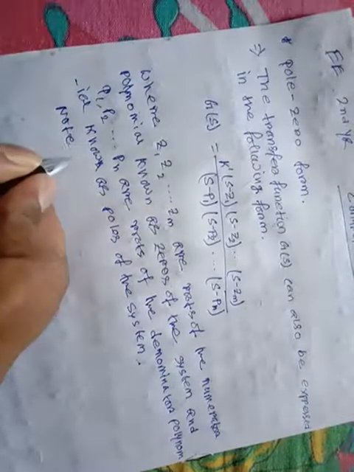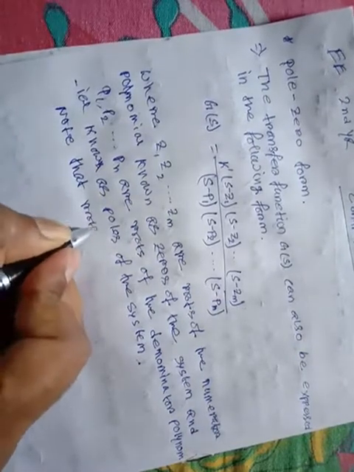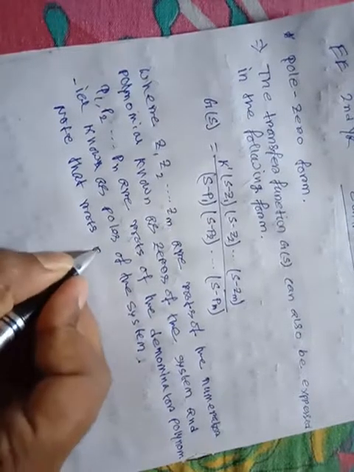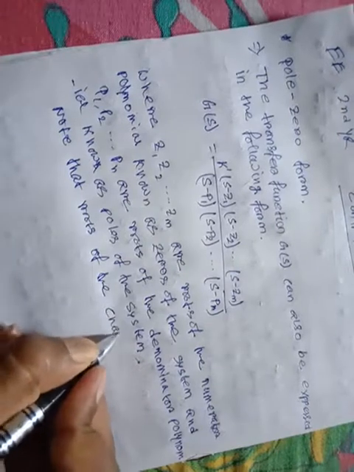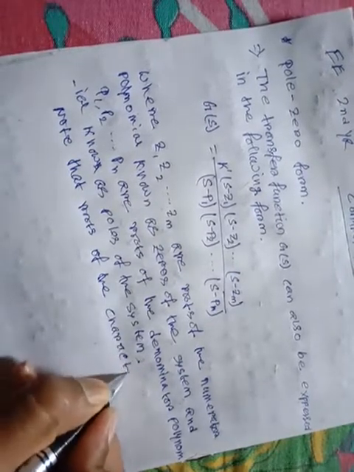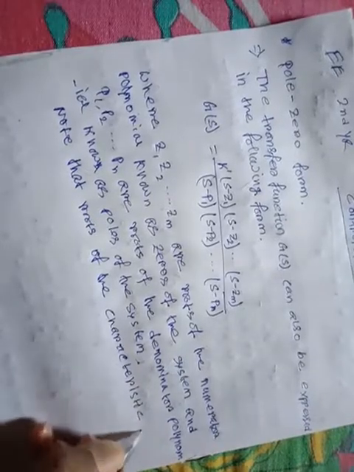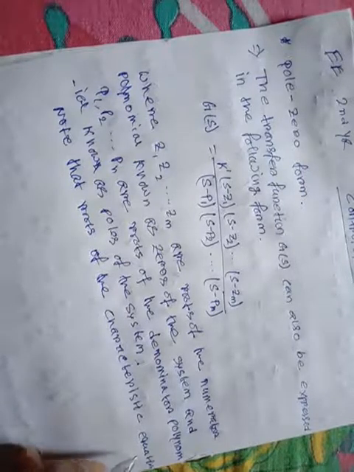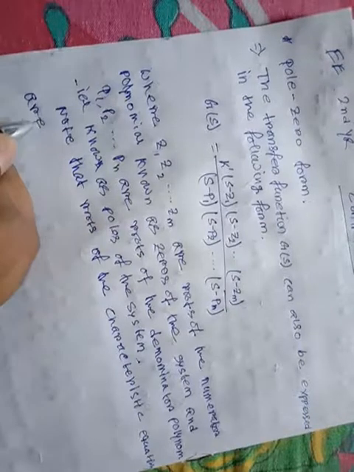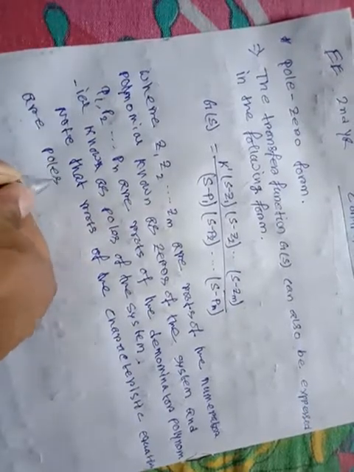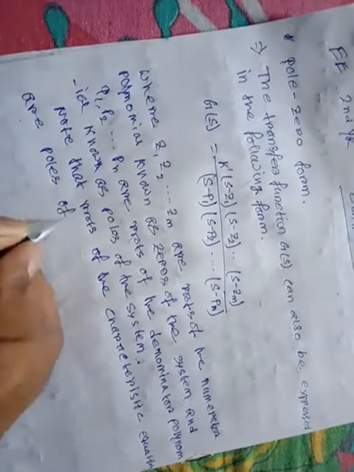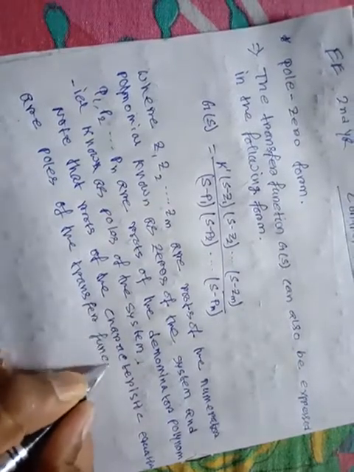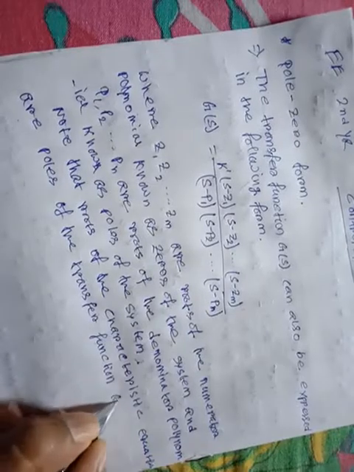Note that the roots of the characteristic equation are the poles of the transfer function G(s).